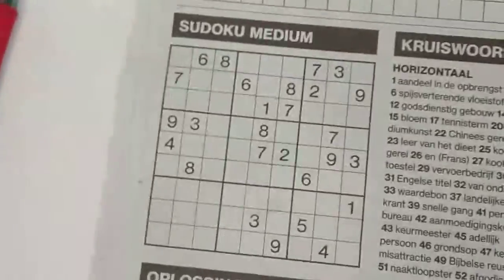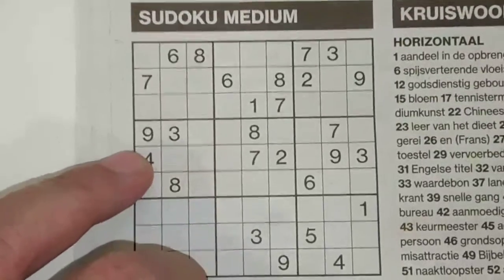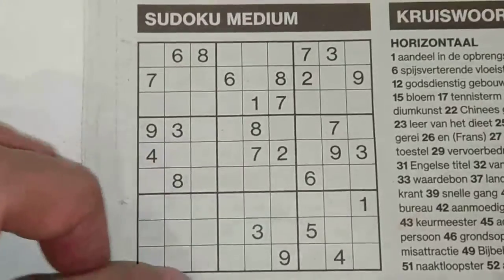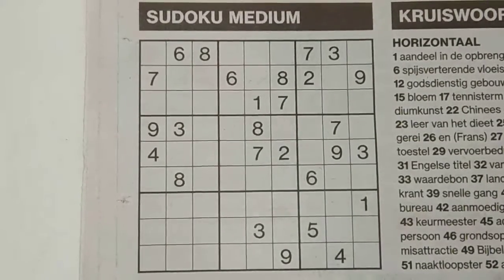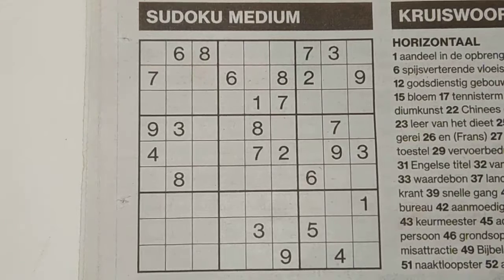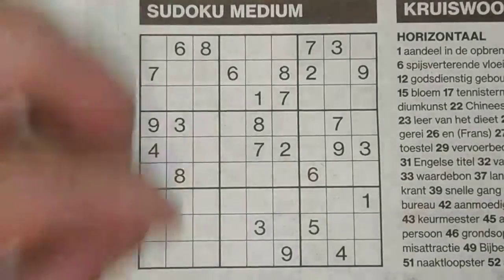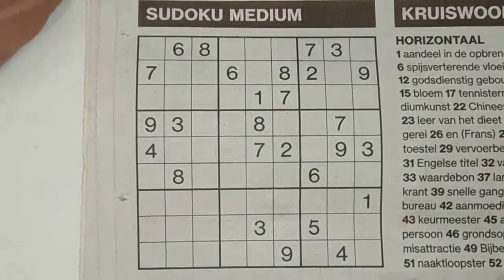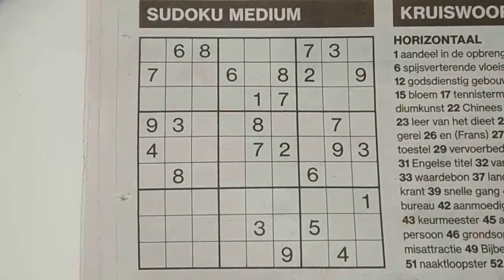We have here only one regular Sudoku, and this one is a medium Sudoku. There is also in this newspaper an additional with extra Sudokus. I believe there are 5 extra Sudokus. But first we will solve this regular Sudoku. Apologies, I've moved the camera. First we will solve this medium Sudoku.